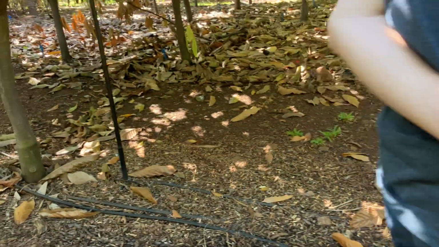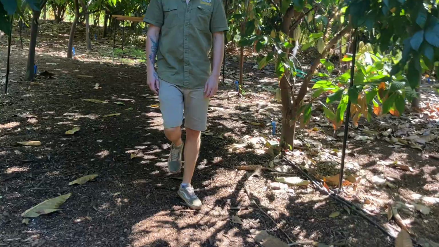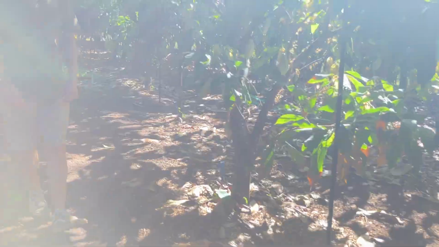How old are they roughly? Those guys are less than a year. Oh, really? They've grown quite quickly. Yeah, I think those might have been grafted too, under rootstock. Oh, got it.